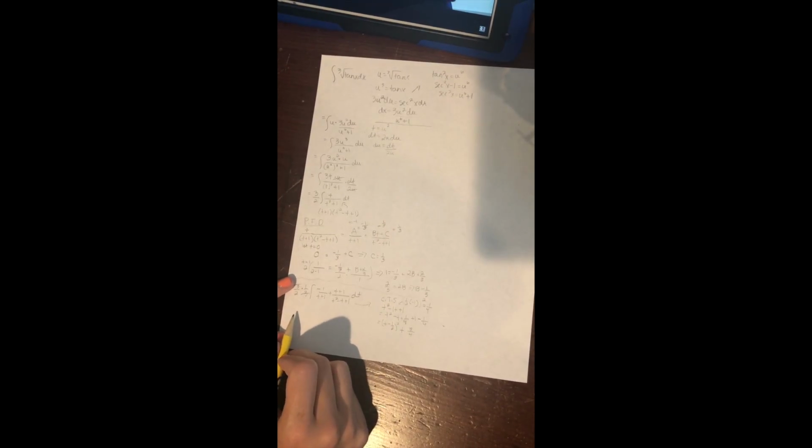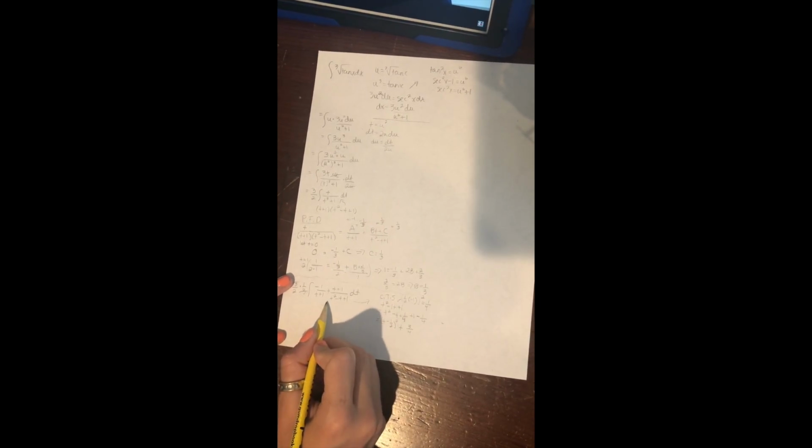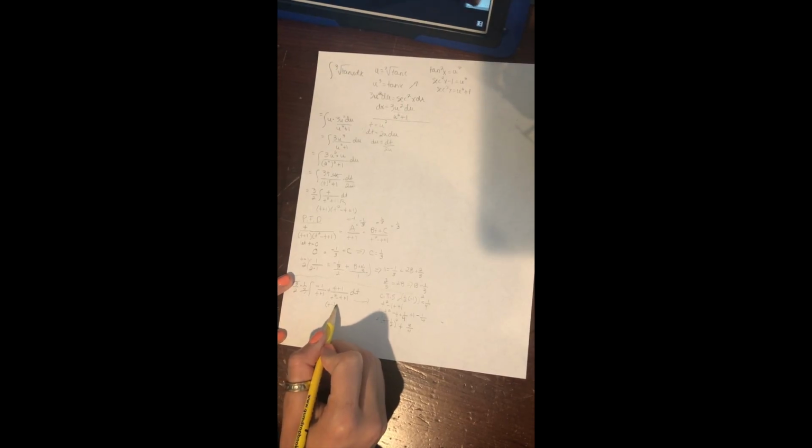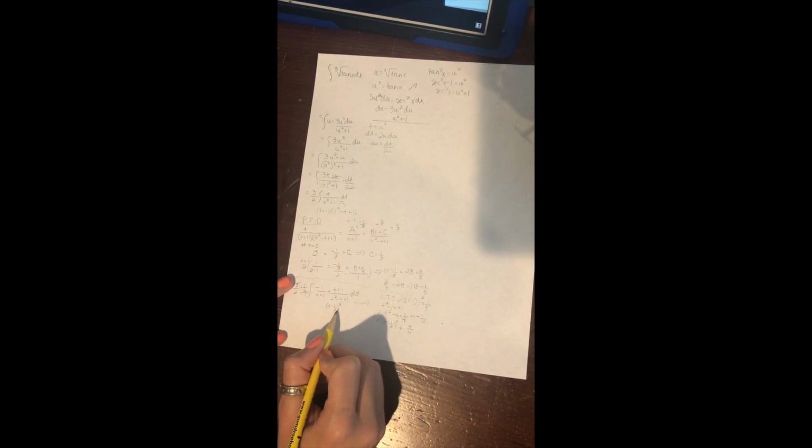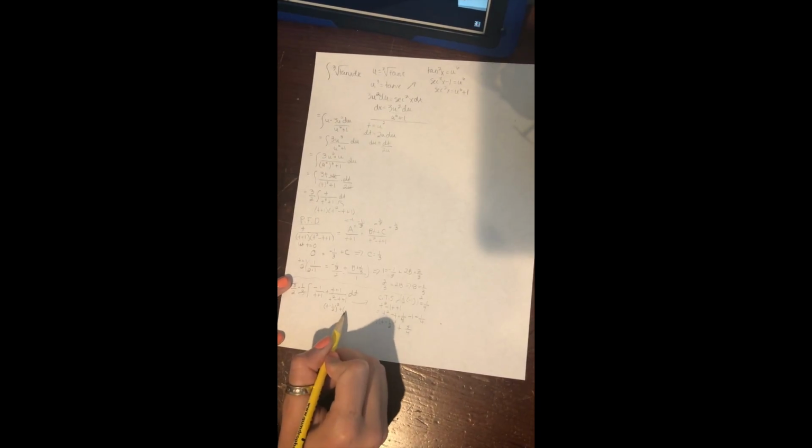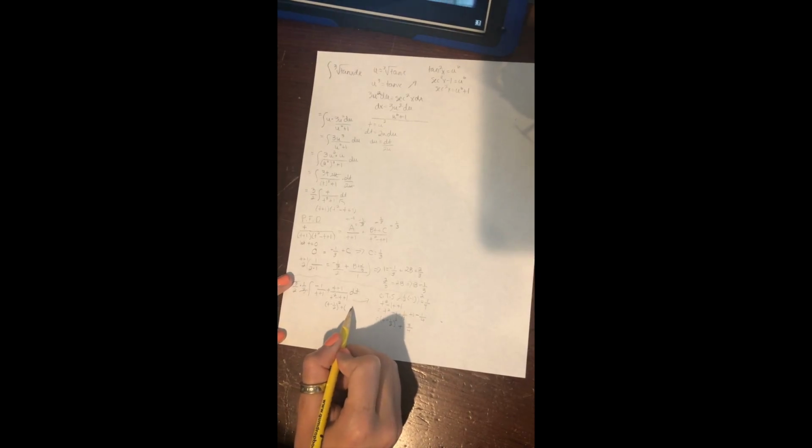Okay, so now we're going to replace the denominator with what we found from completing the square. So now we have the integral of t plus 1 over (t minus 1/2) squared plus (square root of 3 over 2) squared dt.